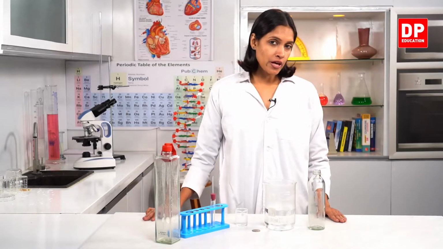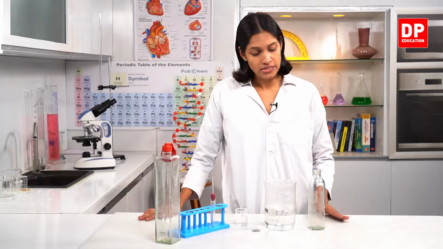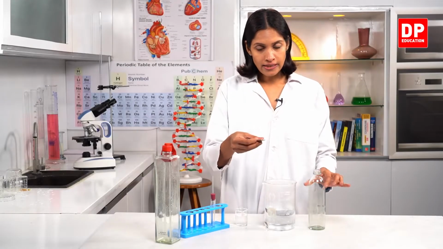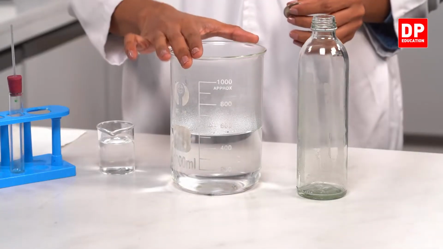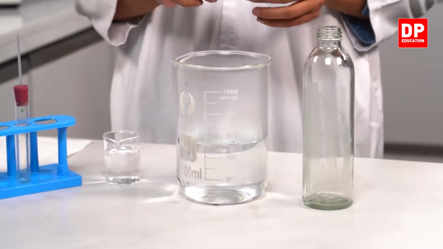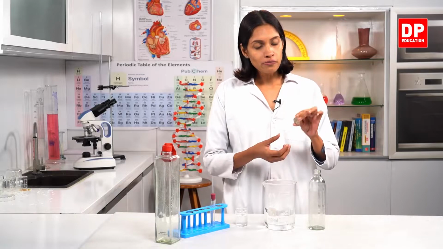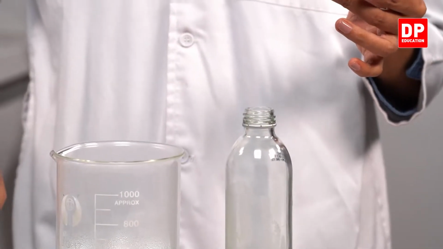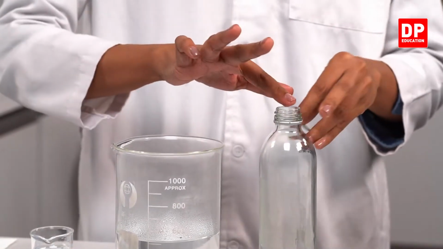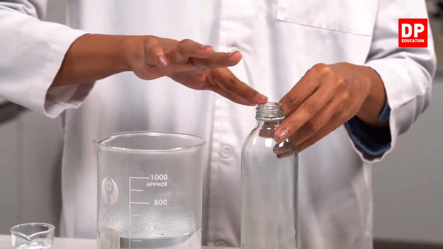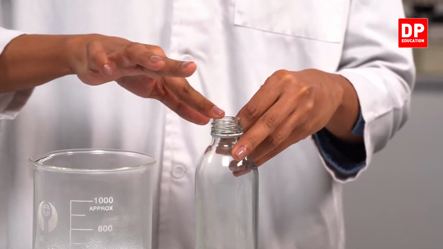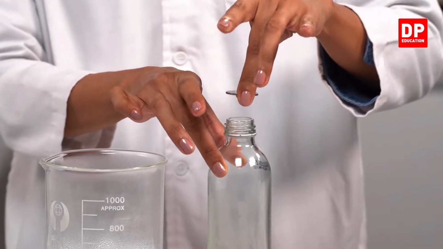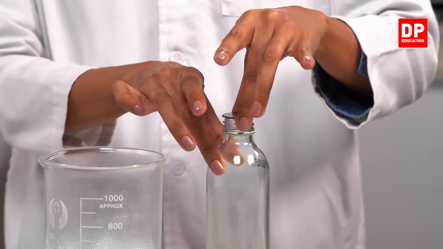So, I already explained to you all what we need to do this activity. Here I have an empty bottle, a 2 rupee coin, and a water beaker with hot water. First of all, I am going to place this coin on this bottle. Before that, I have to apply some water right here on the mouth of the bottle. So when we place this 2 rupee coin, it seals very well.